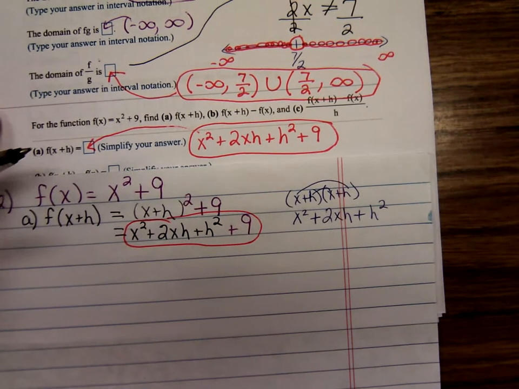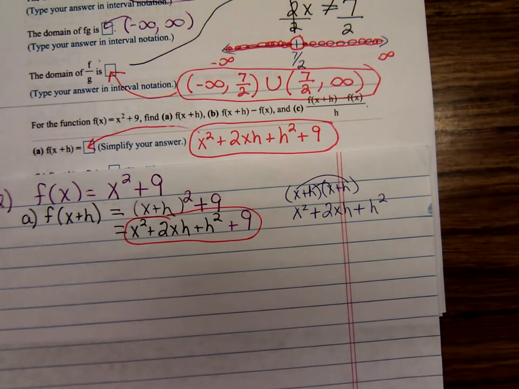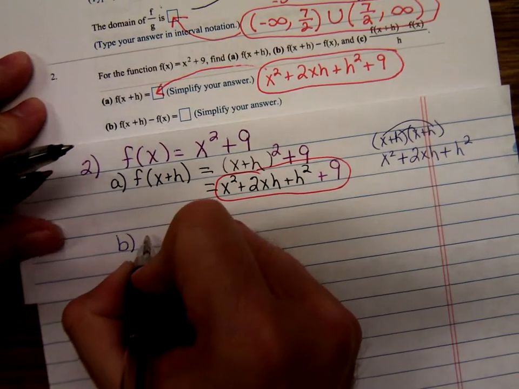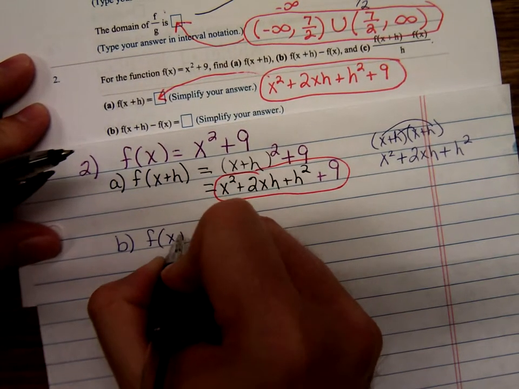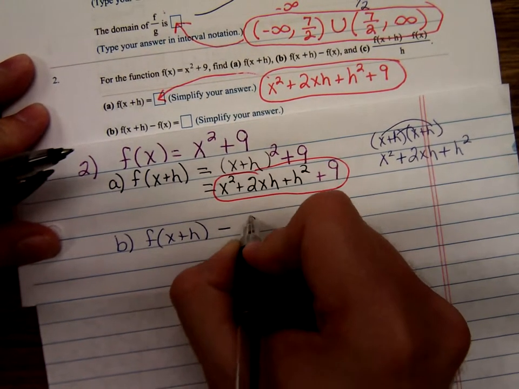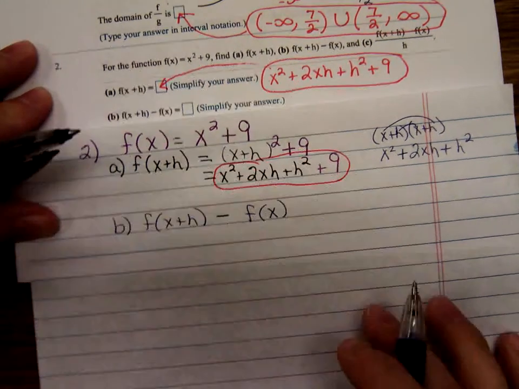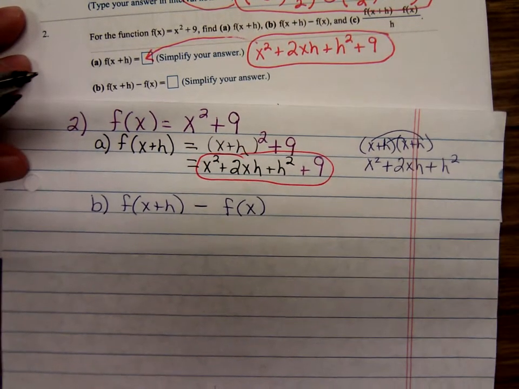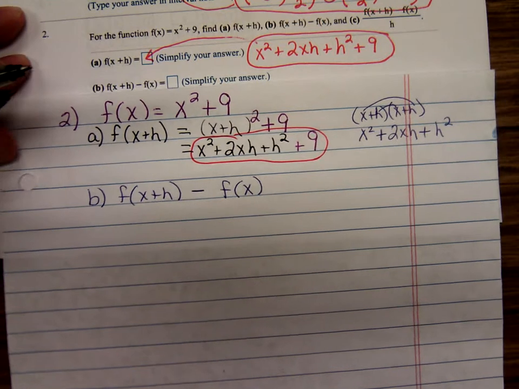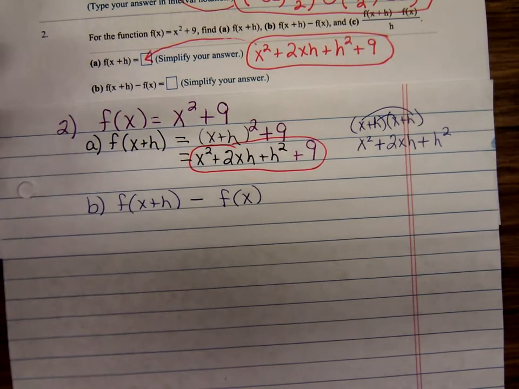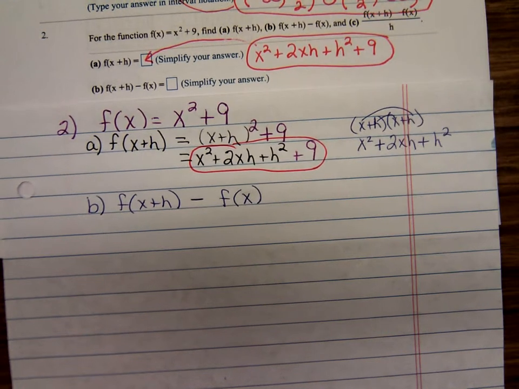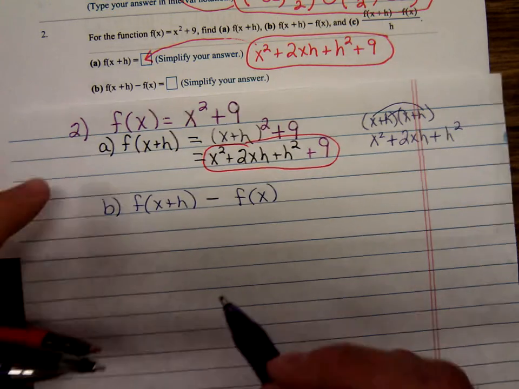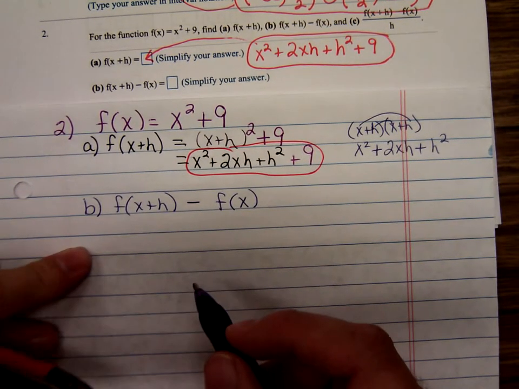Now, part B says to find, it's going to look sort of strange, f of x plus h, then minus f of x. This is one of those where you're going to use your answer to part A in order to do part B, and this is going to be the pretty fast part here. It's part A that takes a while. Part B and C should fall out pretty easily.